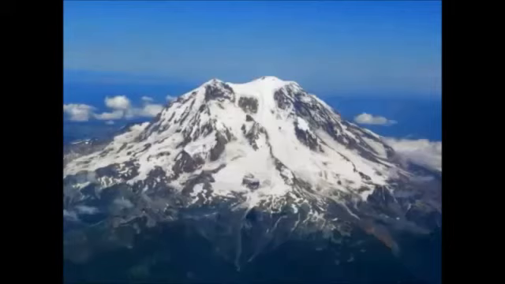And so, coming on all sides of this cone-shaped volcano, we can see alpine glaciers carving and eroding away.